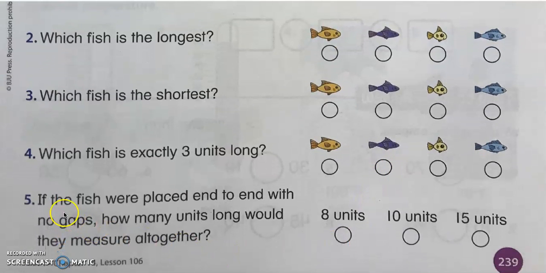And number 5, if the fish were placed end to end with no gaps, how many units long would they measure all together?